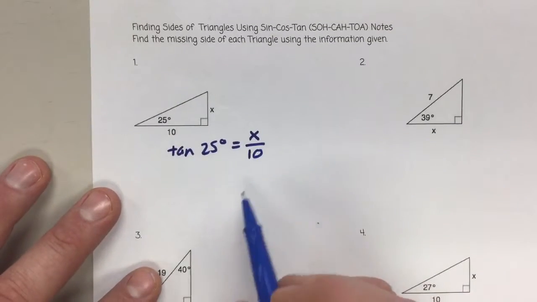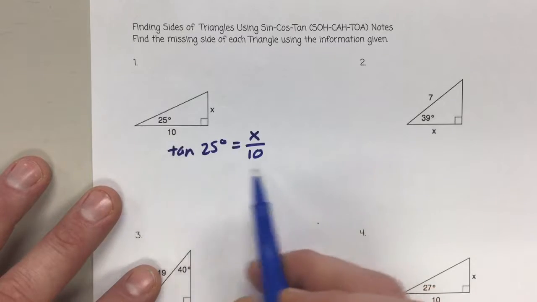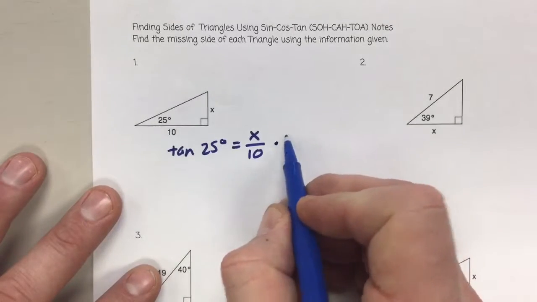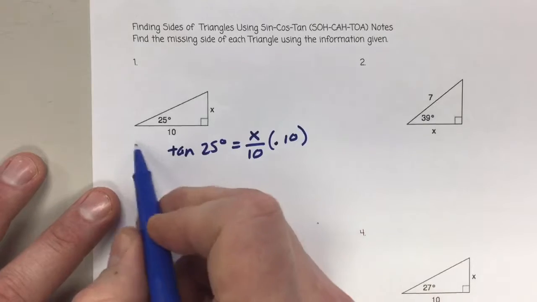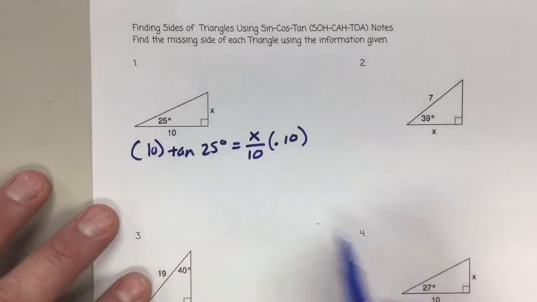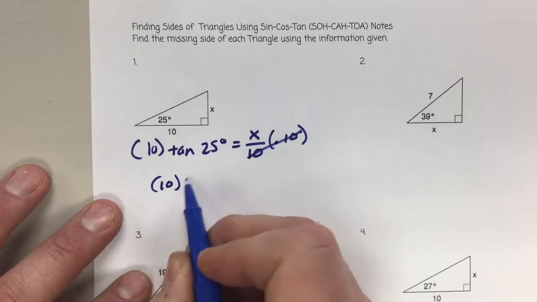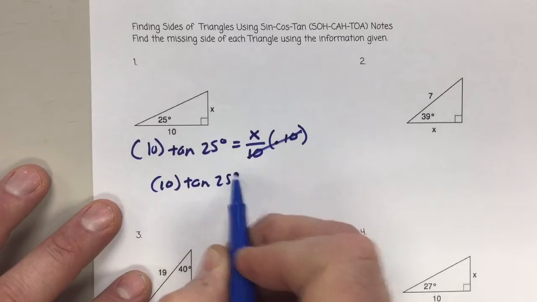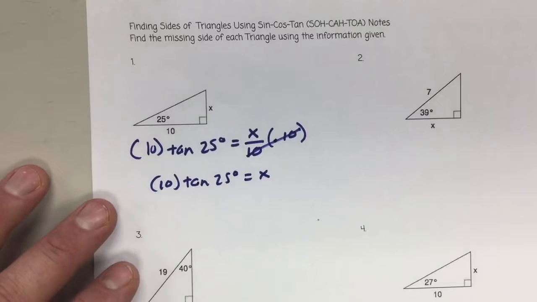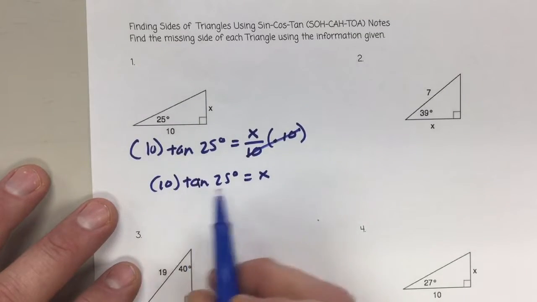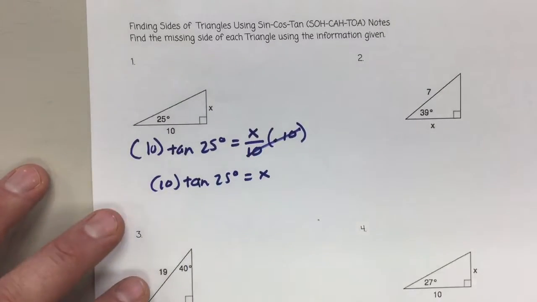Now, to solve this equation for x, all I have to do is multiply both sides of the equation by 10. Okay, so those cancel, and I get 10 times the tangent 25 degrees. That's going to be x. So tangent 25 is stored inside your calculator.